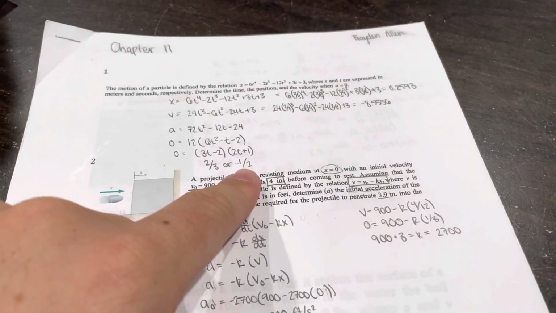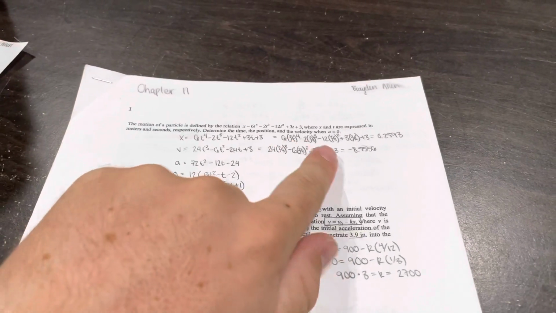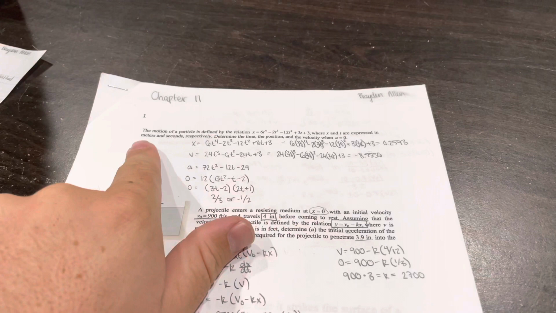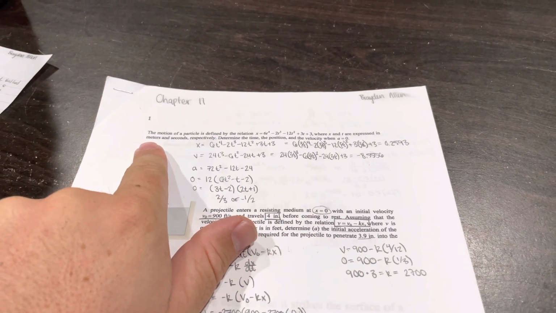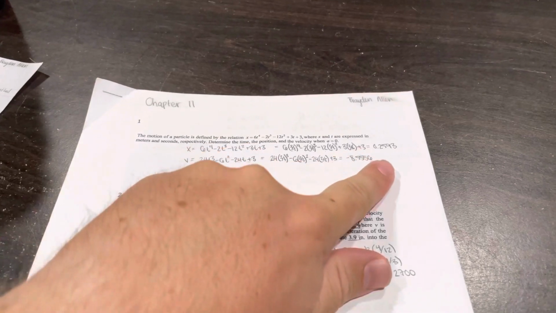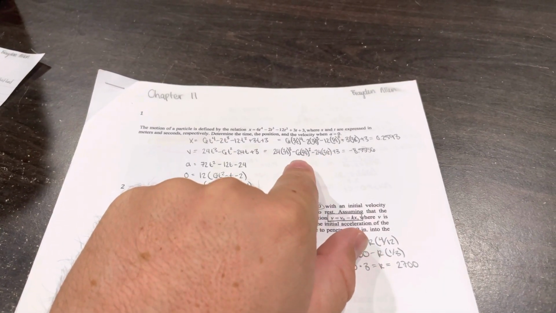Obviously your time is not going to be -1/2, so you choose 2/3. Then you go back into your equations, put in 2/3, you get 0.2593. There's no, oh, there is meters. When I did this, I thought there weren't any units, but these are meters. And then this is meters.